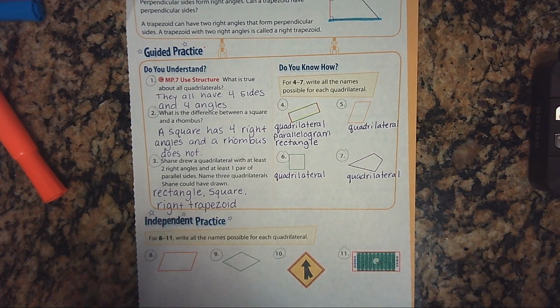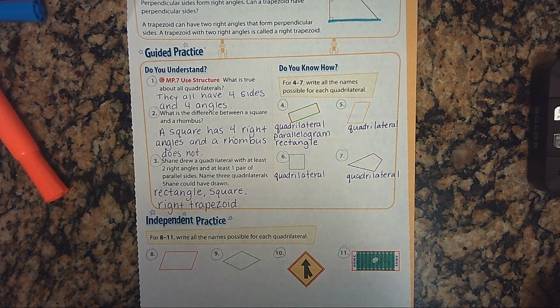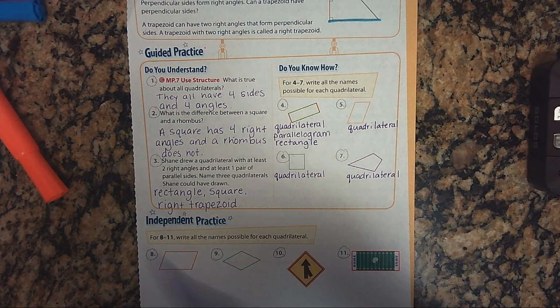So those are the 3 names that we're giving number 4. We can call it a quadrilateral, we can call it a parallelogram, we can call it a rectangle. All right, let's look at number 5. We already know it's a quadrilateral. It has 4 sides, but how else can we classify it?